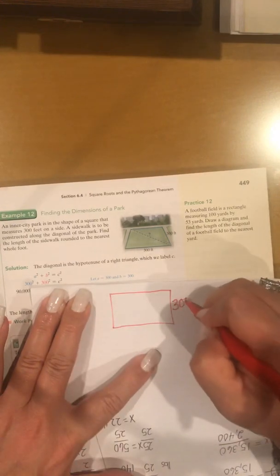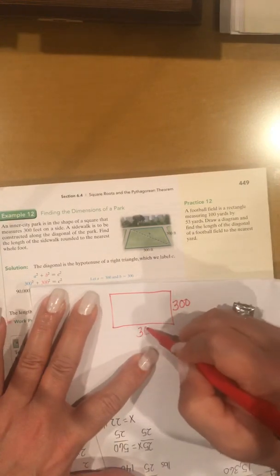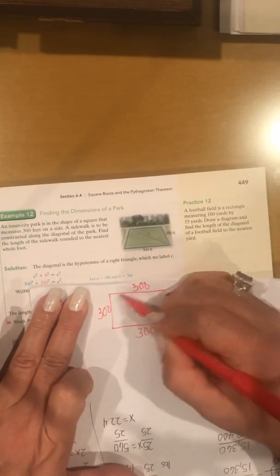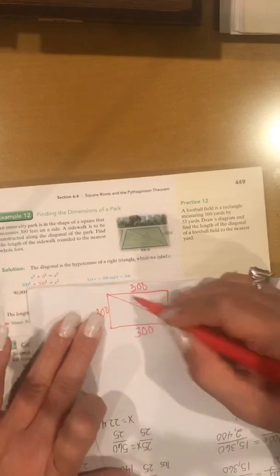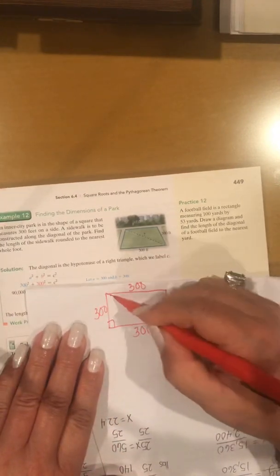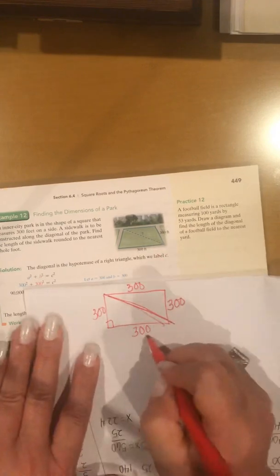Sorry, didn't draw that great, but 300. Each of these sides are 300. So that's why I know it's a square. Okay, so we're going to build this. We have this diagonal. So we have a right triangle. We want to know this distance right here. Okay, so these would be the legs.